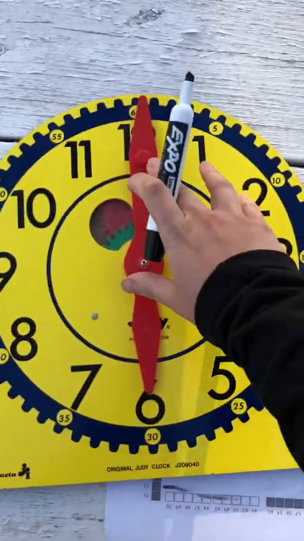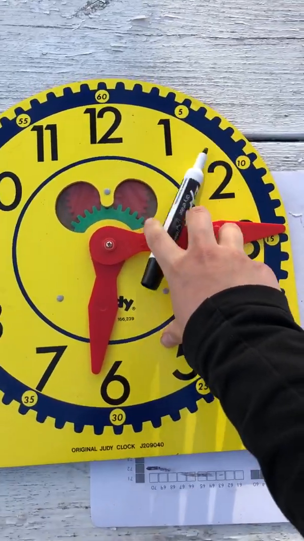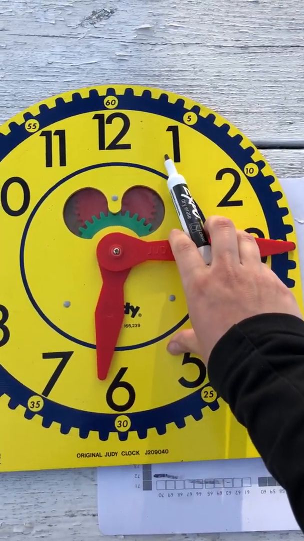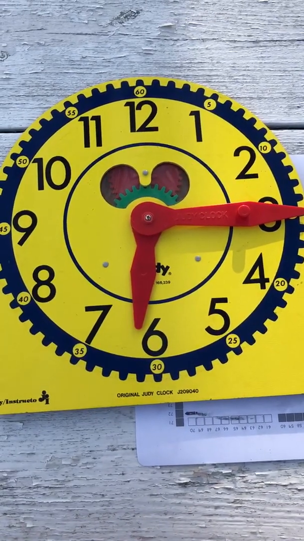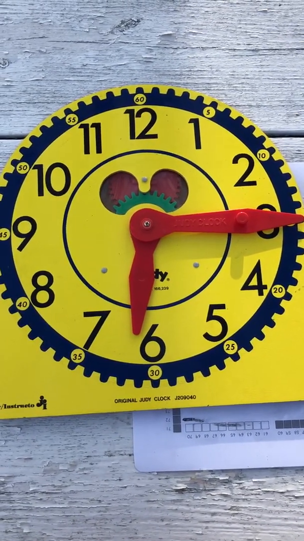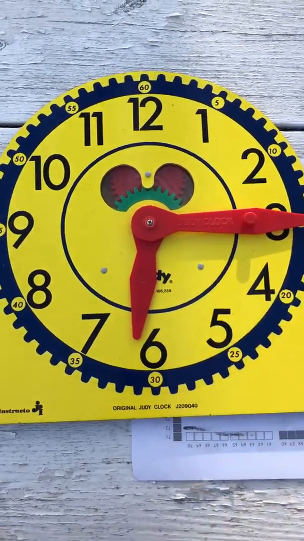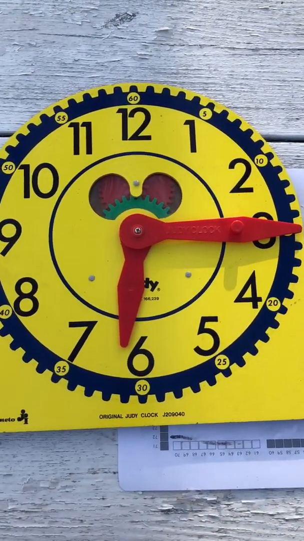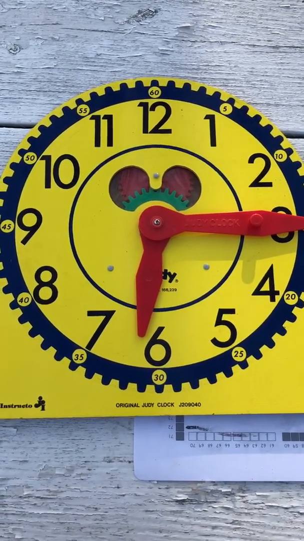All right, if you're at 6:15, it's 6:05, 10, and 15. What's another way that we can say 6:15? We can say quarter after 6. It is 6:15. Now, we talked about quarter after, but let's shift gears and talk about quarter to.